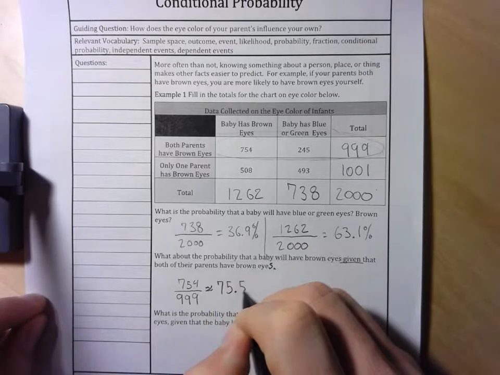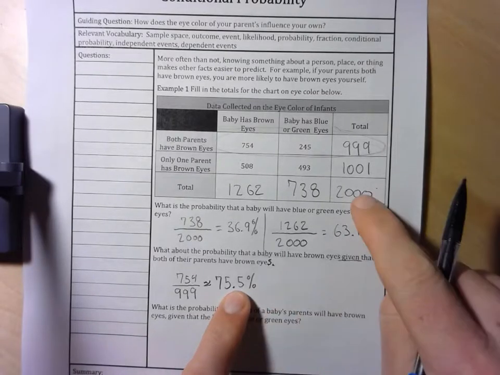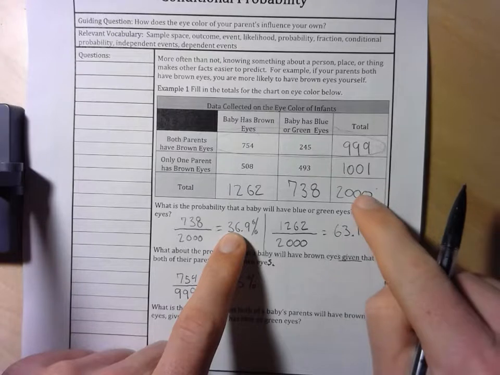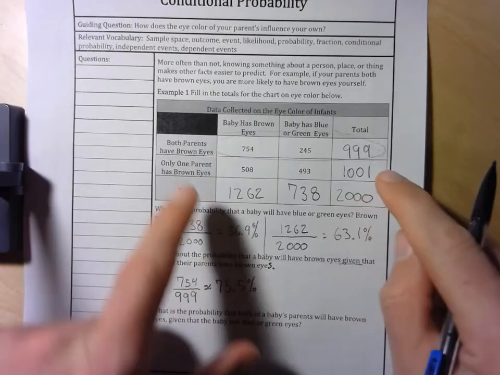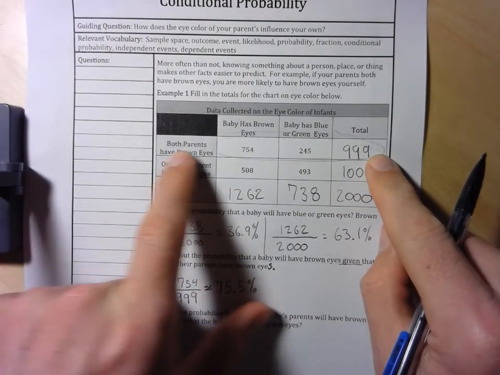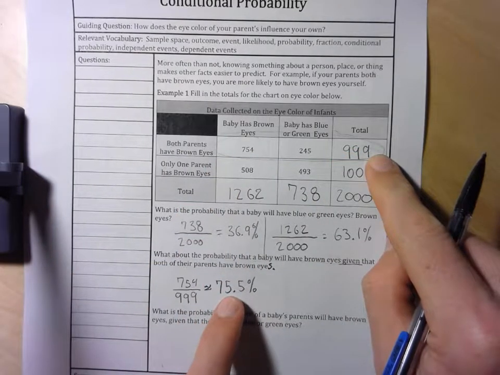About 75.5%. So compare that to the total population that has brown eyes, which is only 36%, or nearly 37%. But if we know we're only talking about babies where their parents both had brown eyes, then the probability of brown eyes shoots up a lot, all the way up to 75%.